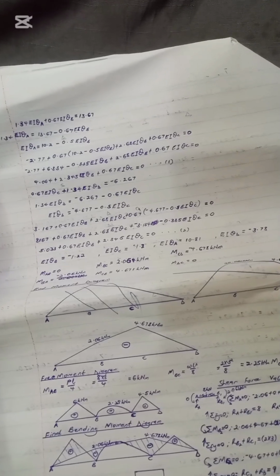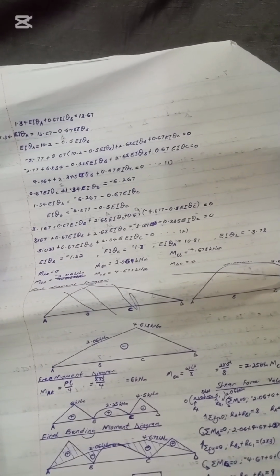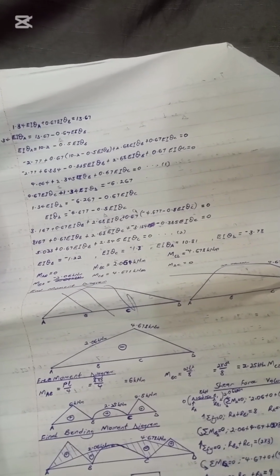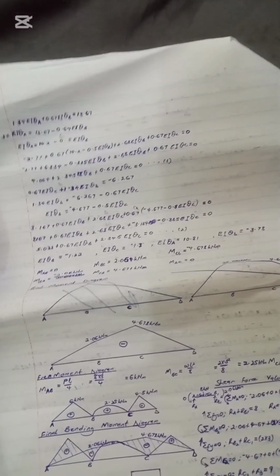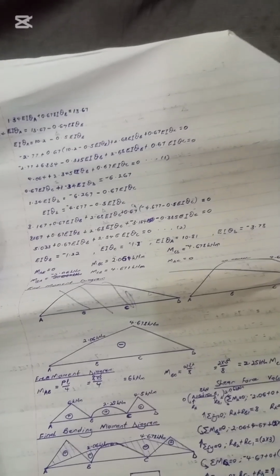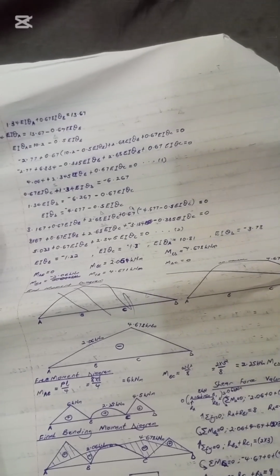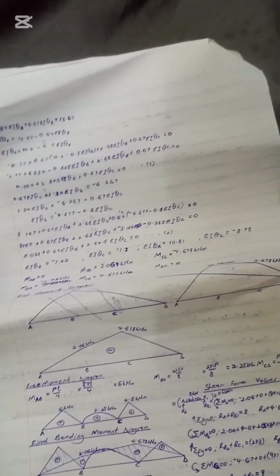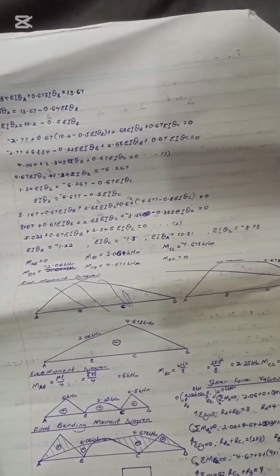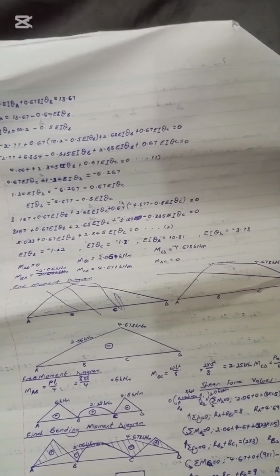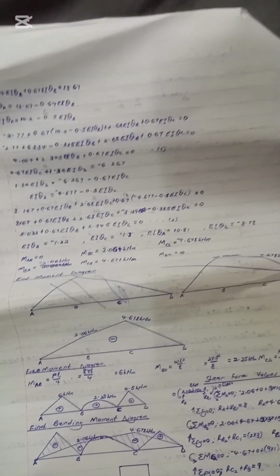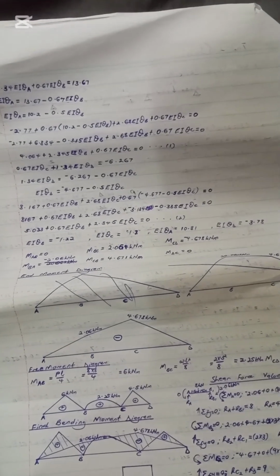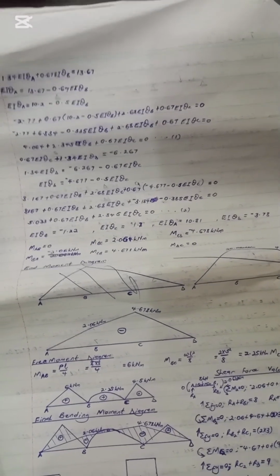Someone might use substitution here, but I think it will be best to use elimination because it's easier to work with. After you find the EI theta values, substitute them back into the slope deflection equations to find the moments at each point.